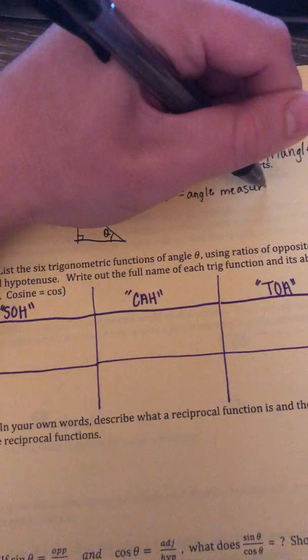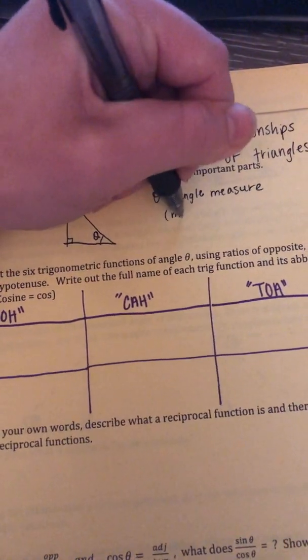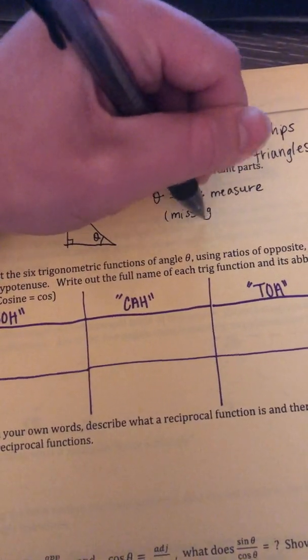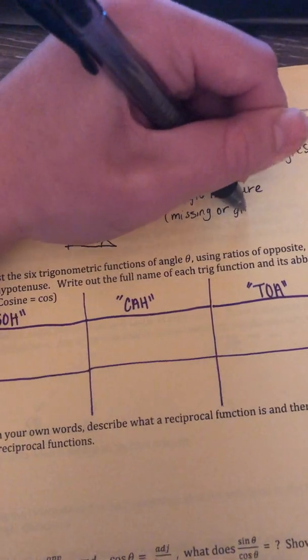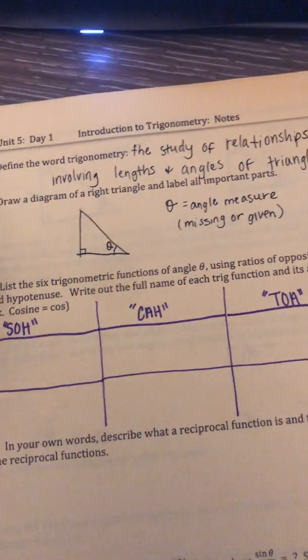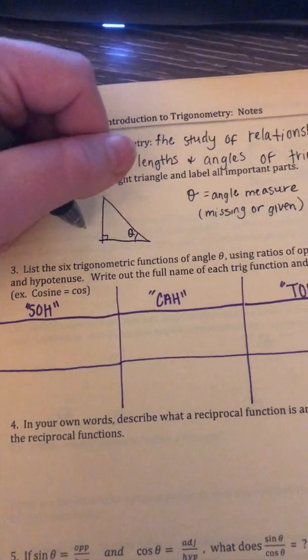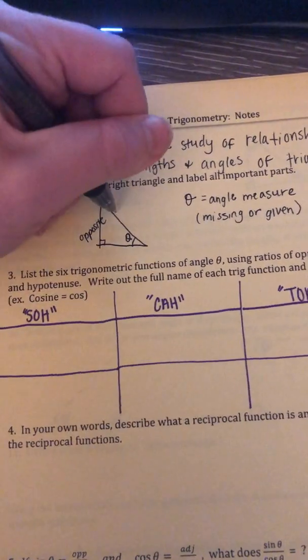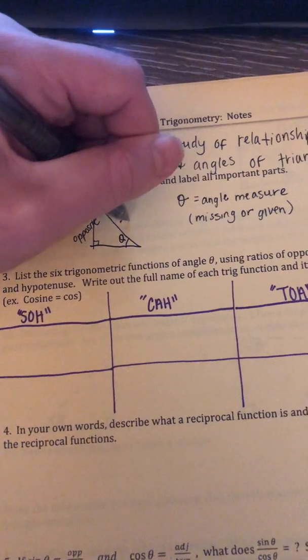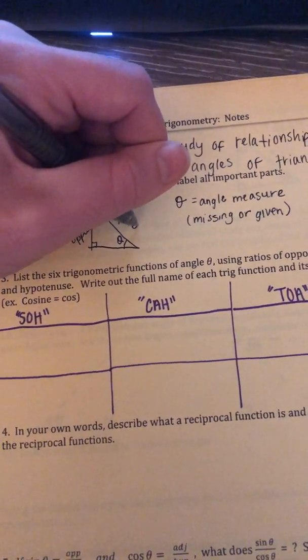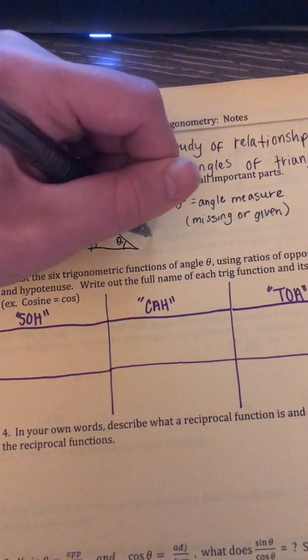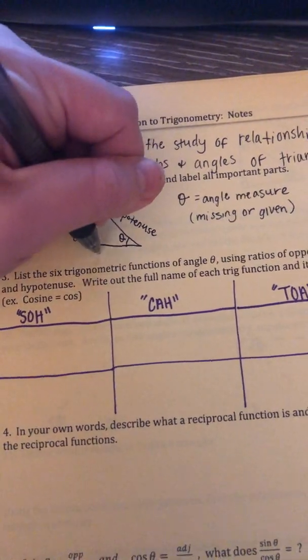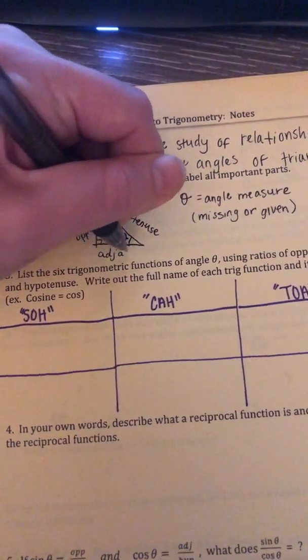So this will represent an angle measure. It's either going to be missing or given, and you'll see several examples of both. And then this is going to be our opposite. This is always going to be the hypotenuse. And then this will be our adjacent.